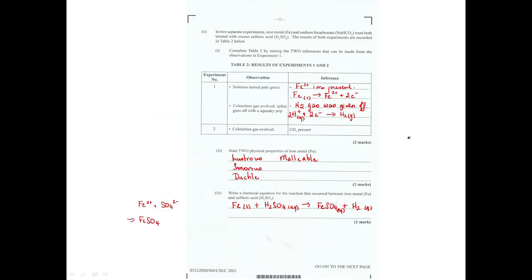In two separate experiments, iron metal and sodium bicarbonate were both treated with excess sulfuric acid. The results of both experiments are recorded in table 2 below. And here we have table 2. We need to complete table 2 by stating the two inferences that can be made from the observations in experiment 1.